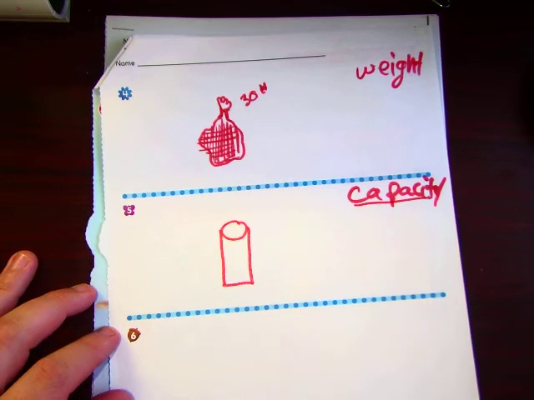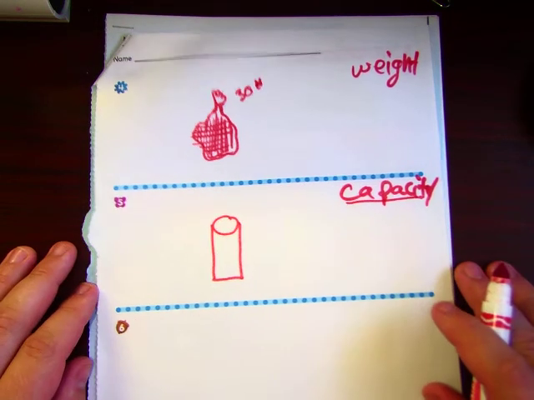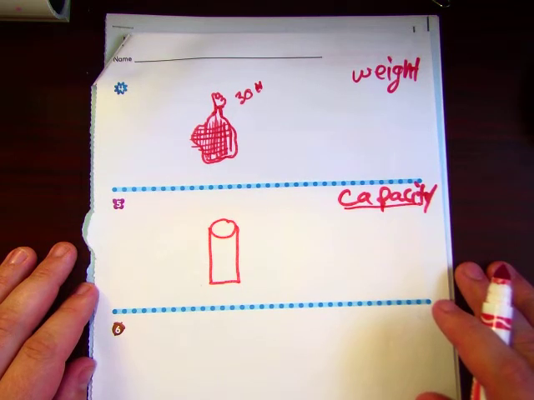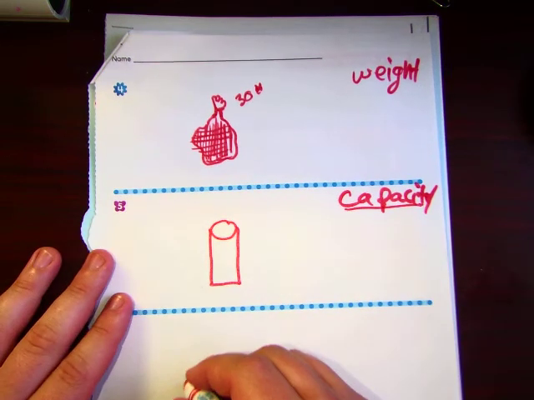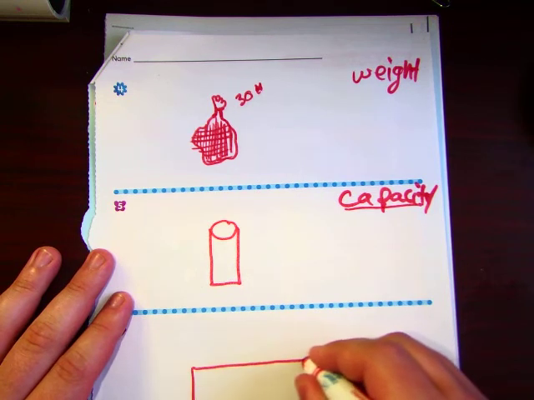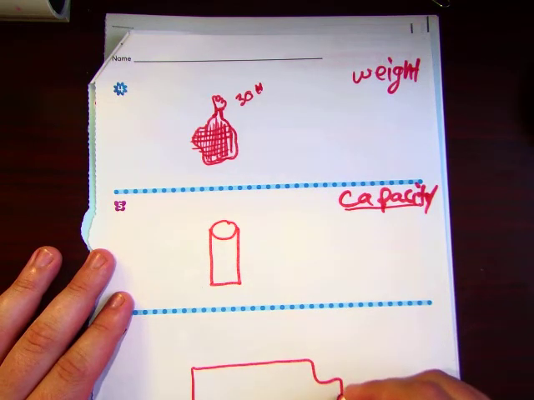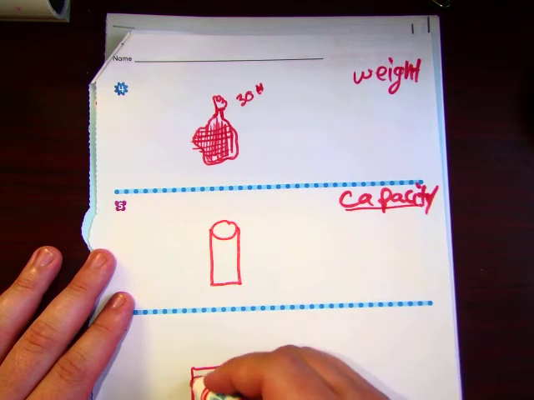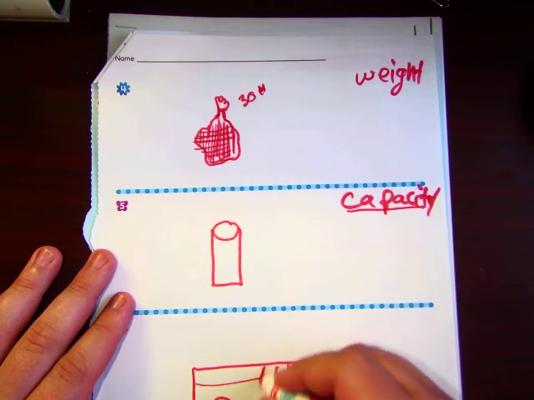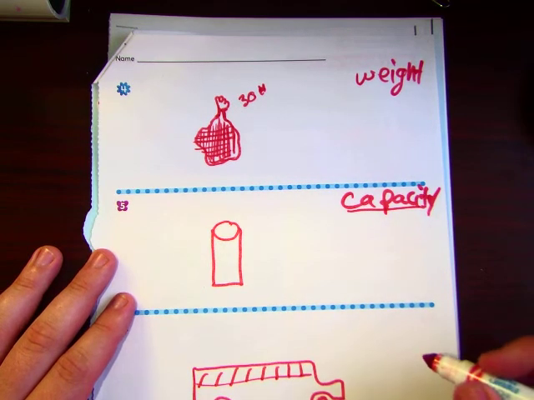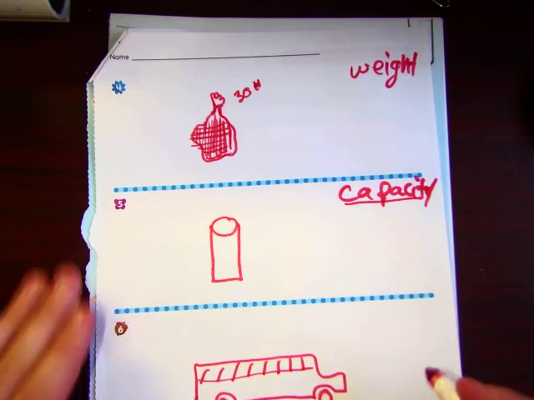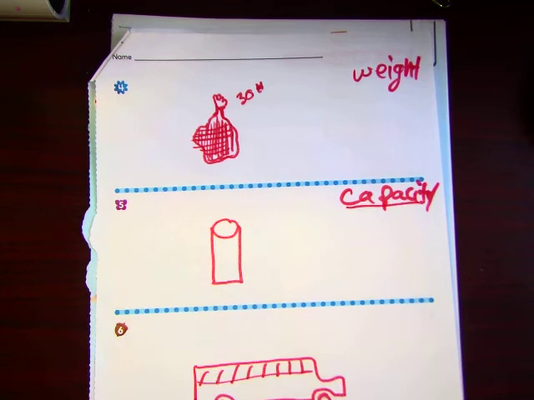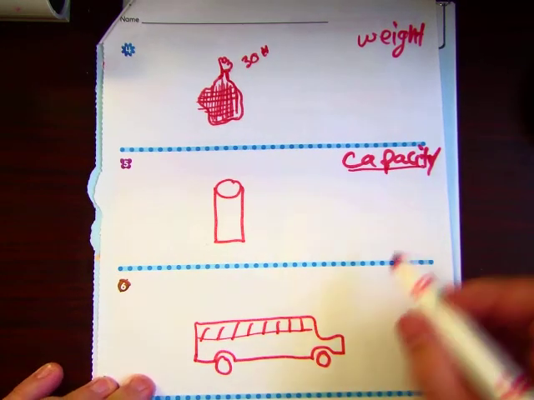Let's go to number 6. Number 6 says, draw an object that you would measure to find the length. I'm going to think of something really long. School bus. I want to see how long this school bus is. We can measure how long it is. We can put a ruler and measure how long the school bus is. Okay? So here we have length.